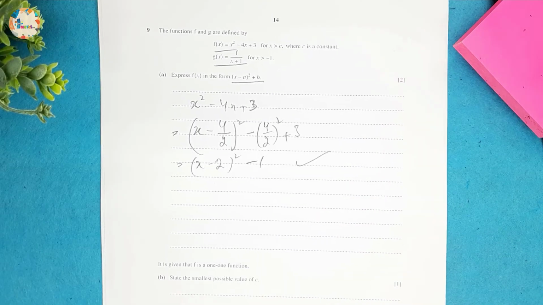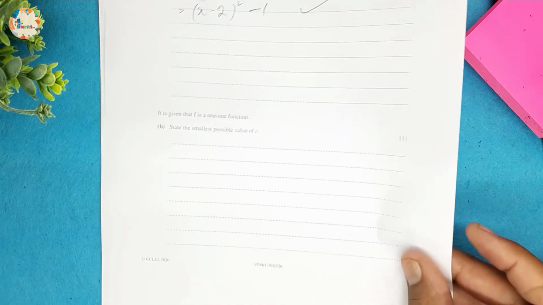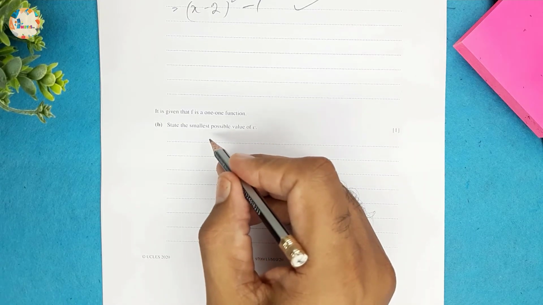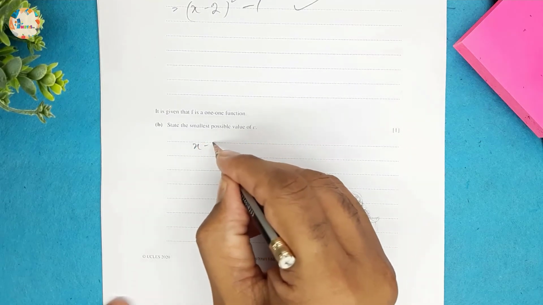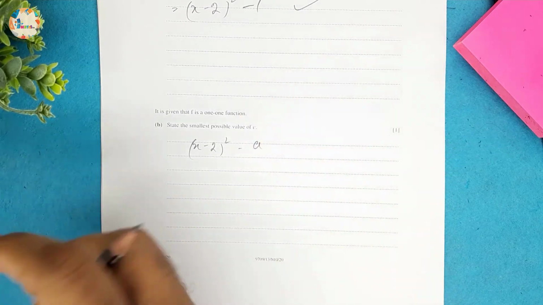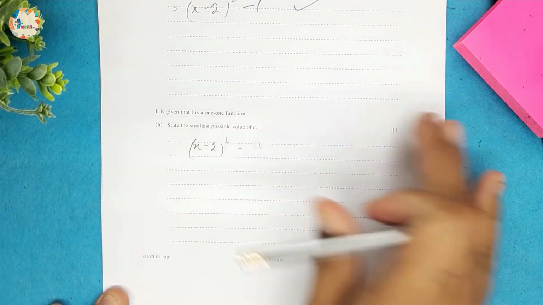It is given that f is a one-one function. State the smallest possible value of c. So for a one-one function we have to state the value of c. We know this one, basically x minus 2 square minus 1, basically this will be minus 1.